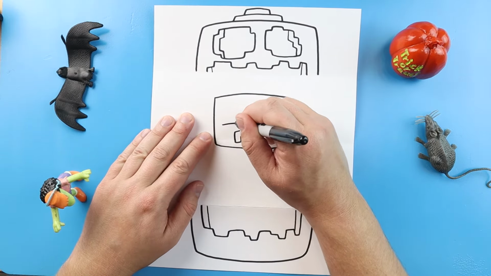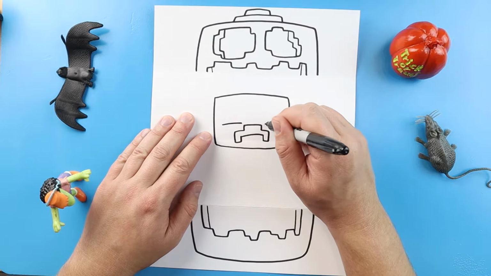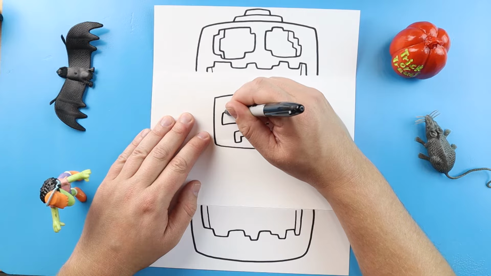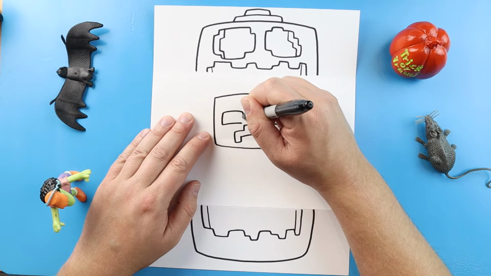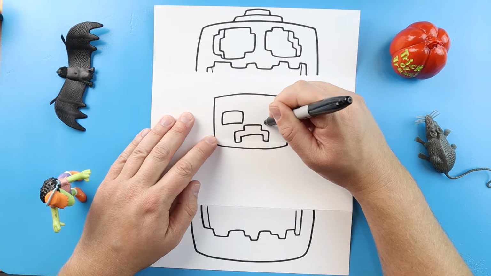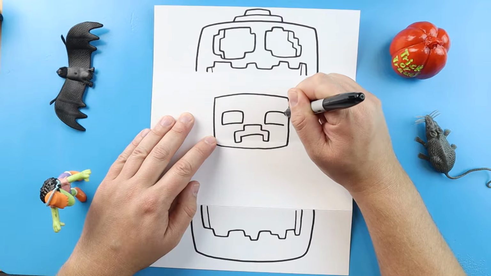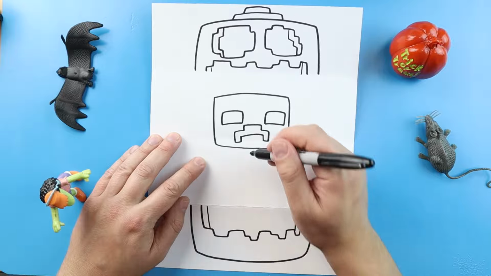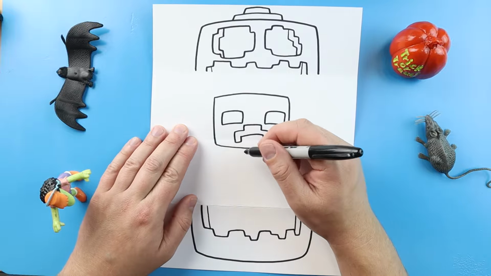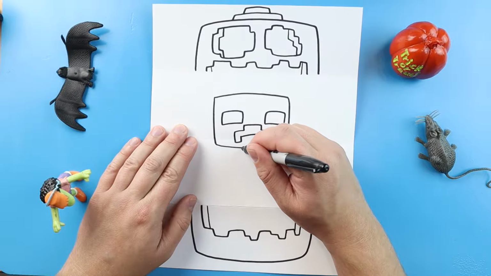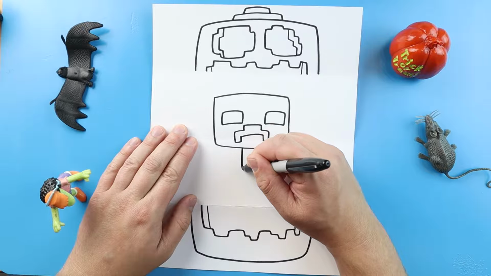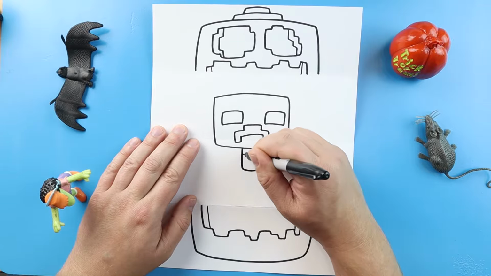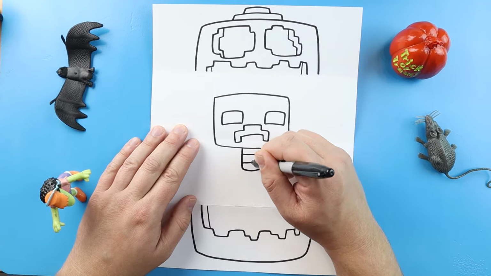Starting here, I'm going to make a line that comes over on each side. The line's going to come up, over, and down for like a rectangle shape. And one here, we're going to go up, over, and down. Next, starting here, I'm going to draw a line that's going to come down. It's going to go over and up. And then we're going to make a couple more little lines right here.